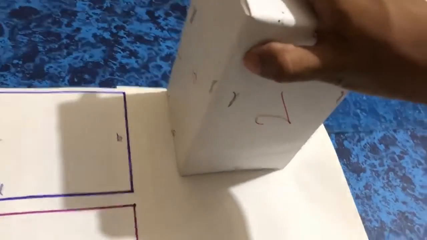We see this face, which has the dimensions B and H. So I'll put that over my paper. This face I will call face number 5.